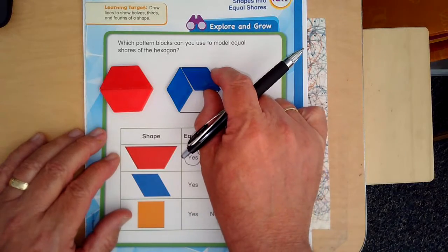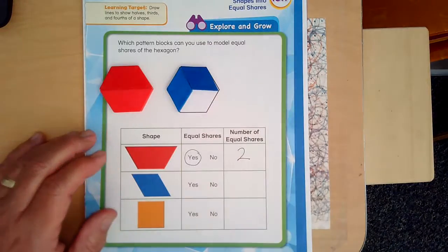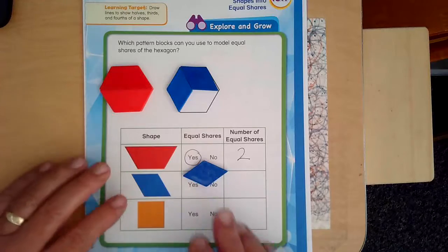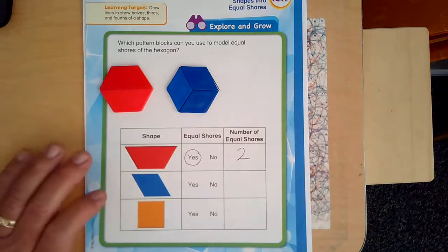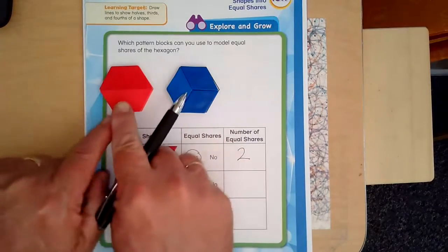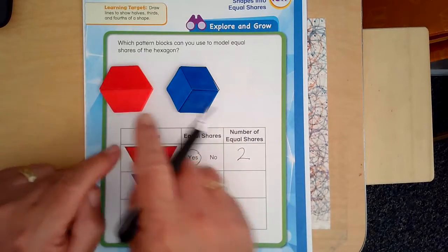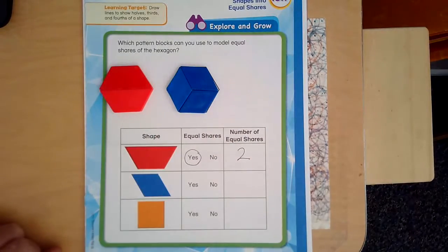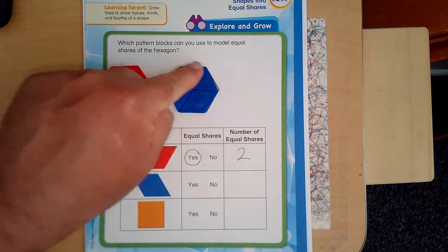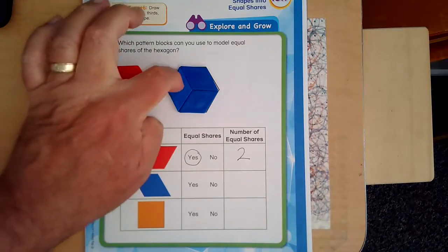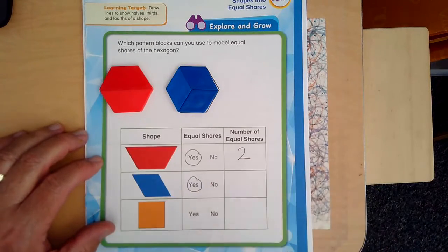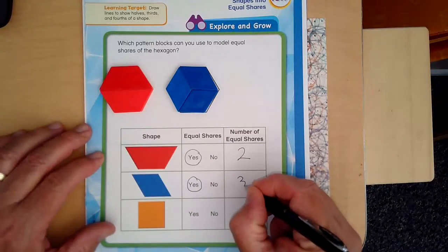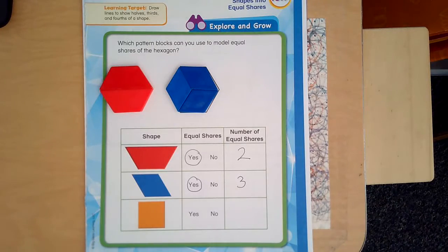If I put that one right there, I have one more. Oh, I like it. It goes right there. It makes the same shape as the piece underneath. Are they equal shares? Each of these is the same. Yes, equal shares. And there are 3.